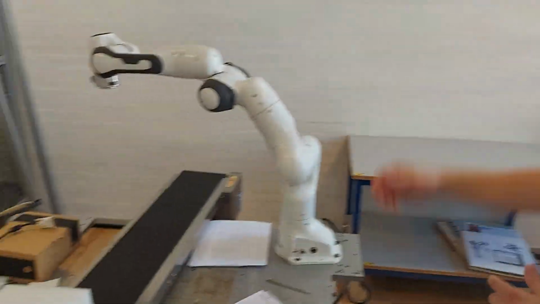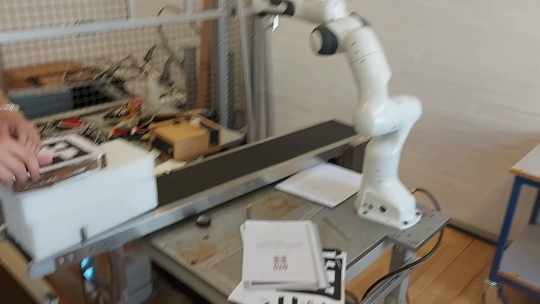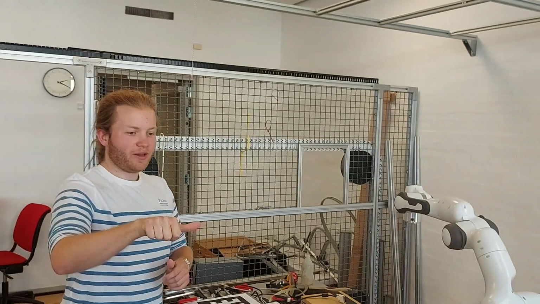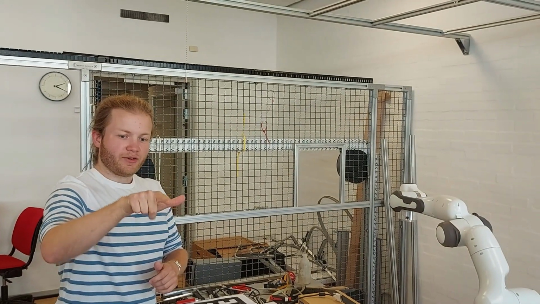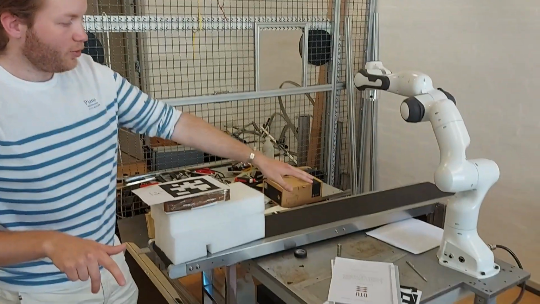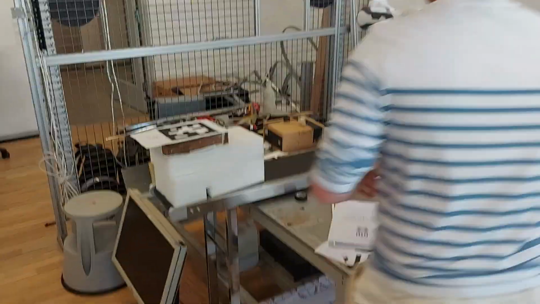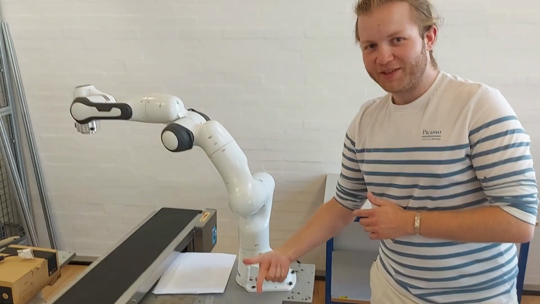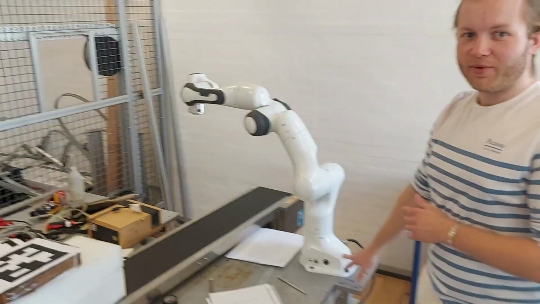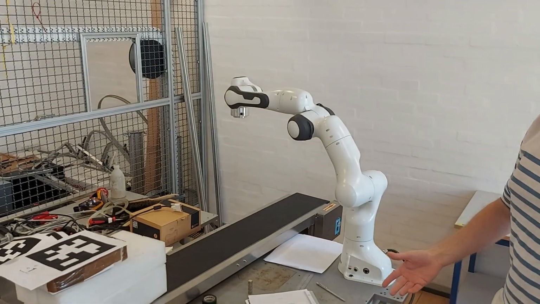So the camera has a coordinate system oriented such that X is pointing to my left, Y is pointing upwards, and Z is pointing down. But the robot base, Panda Link 0, is oriented with X forwards, Y to the left, and Z upwards. So a translation happens and a rotation happens. This is done in the ROS node.